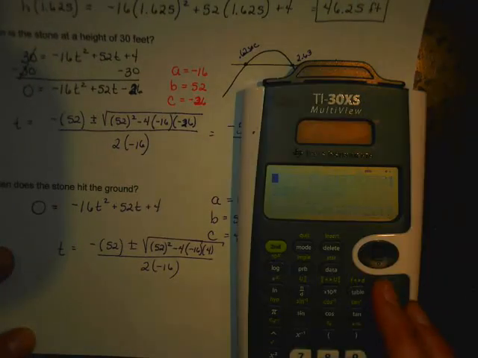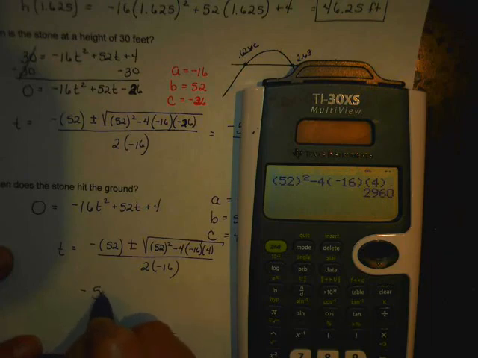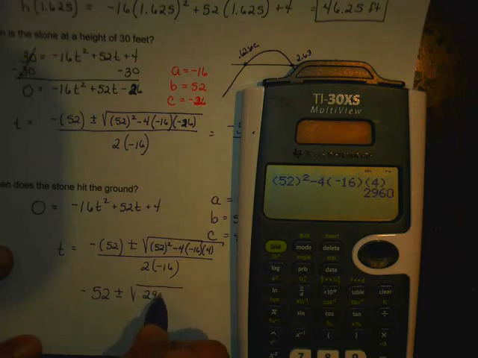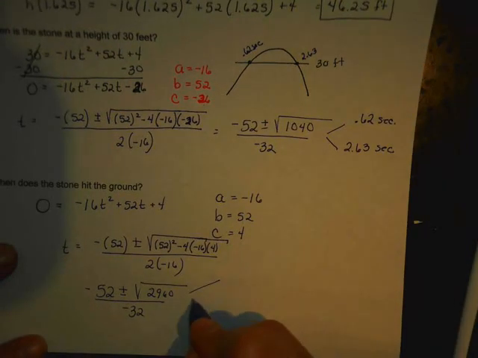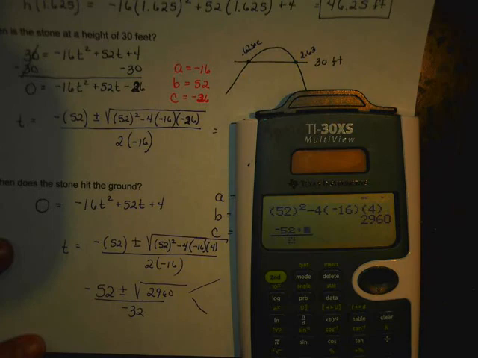So let's figure out what's underneath that root symbol. You ready? We've got 52 squared minus 4 times A times C. So 2960. All over negative 32. So one of them will make sense, one of them won't make so much sense. So let's see which one it is. So we've got negative 52 plus root 2960 all over negative 32.